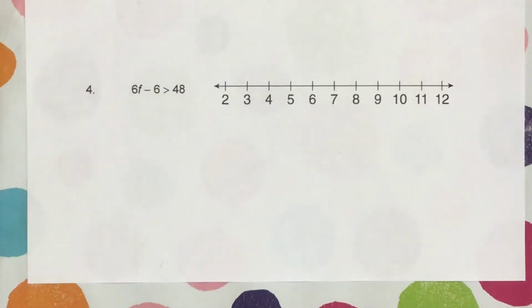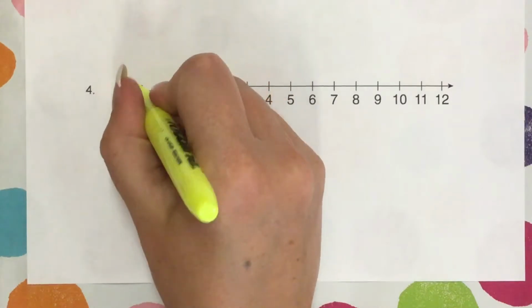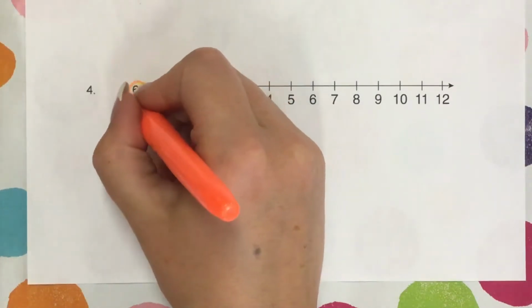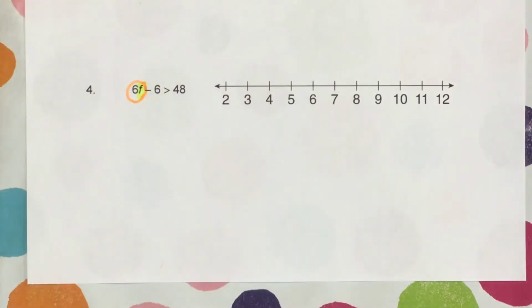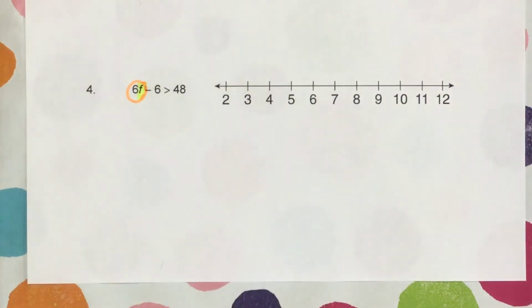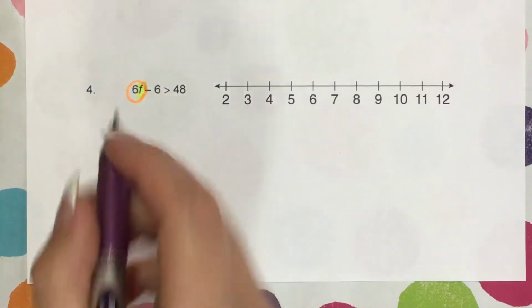All right, we're back. Let's go ahead and see how you did. We're trying to determine what F is, so we have to keep this 6F together to the very end. We have 6F minus 6 is greater than 48. We have to get rid of this negative 6, so the inverse operation would be a positive 6.